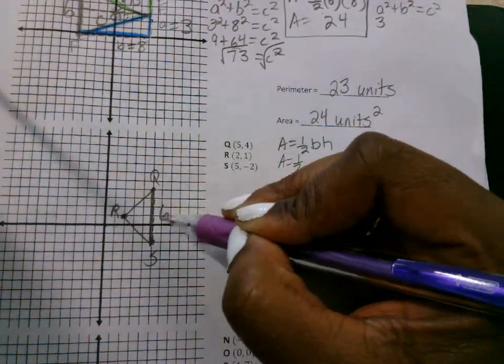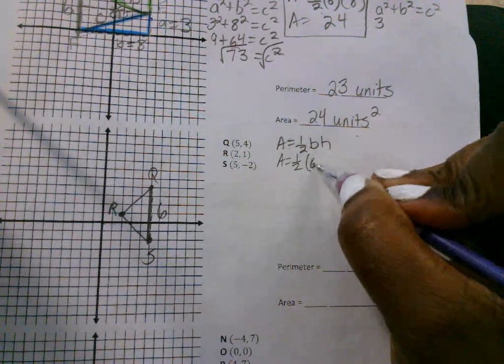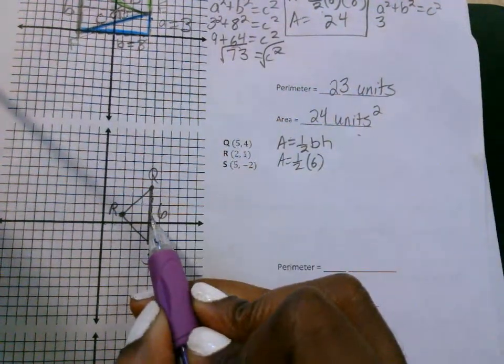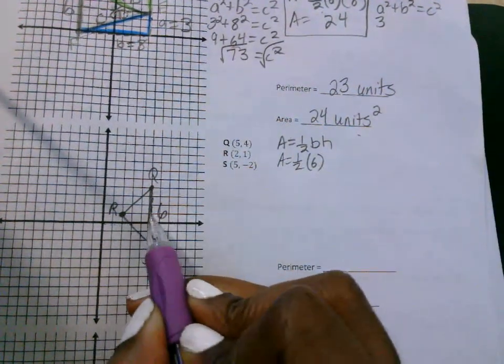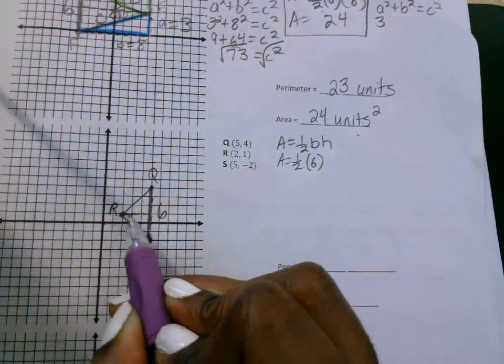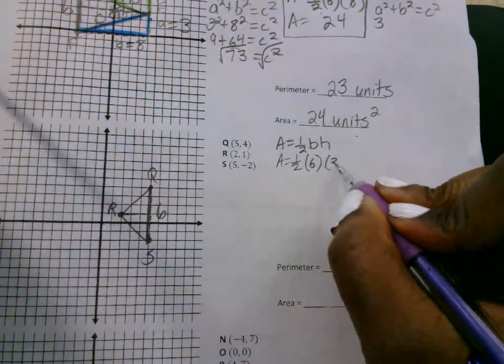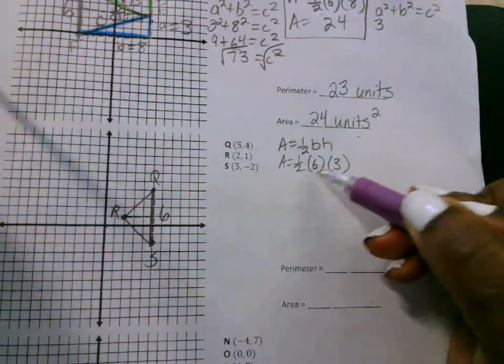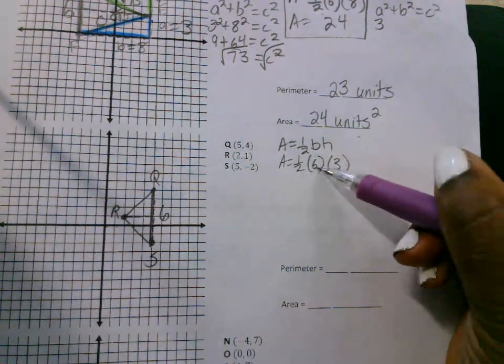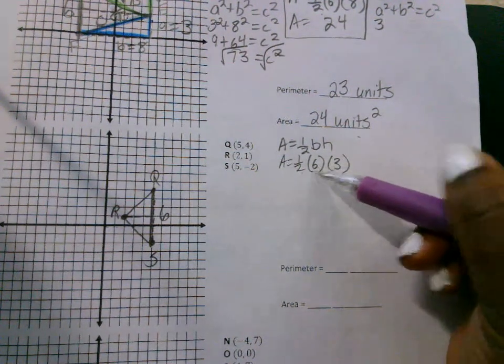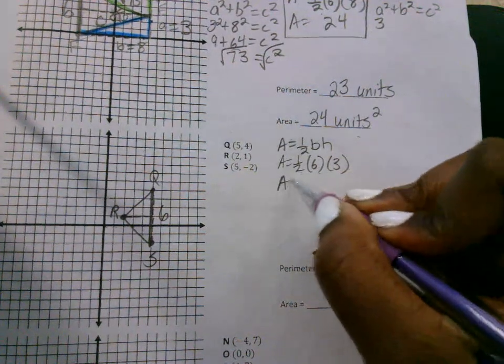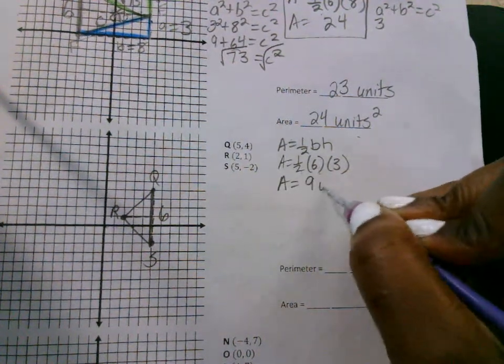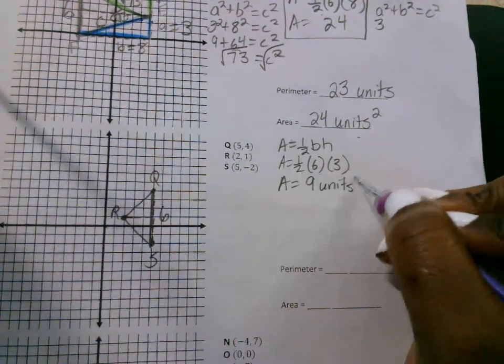This is 6. The height is from the base to the top of the triangle. 1, 2, 3 is the height. We multiply all three numbers together. What's half of 6? What's 3 times 3? So my area here is 9 units squared.